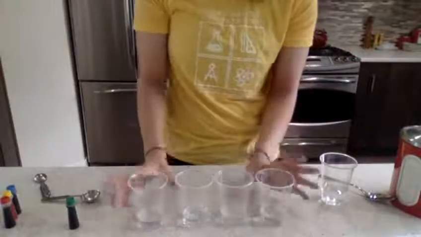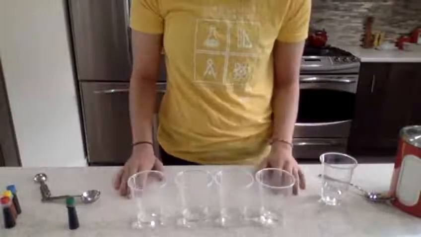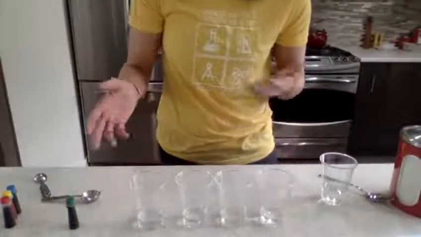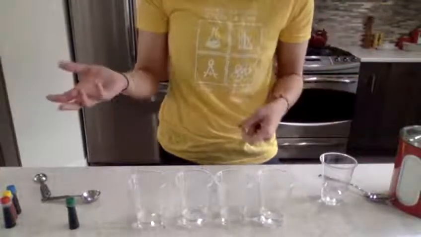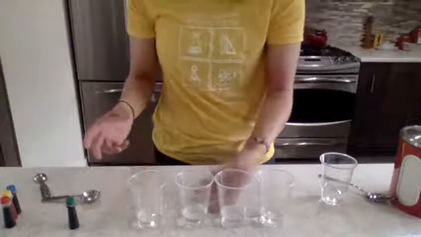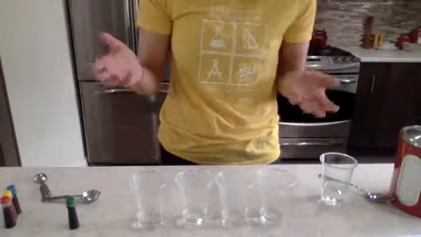So right now, because they all have the same volume and same mass, that means they all have the same density. So density is basically just a relation between how much mass something has and the volume of a substance. So mathematically, density is just mass divided by volume.